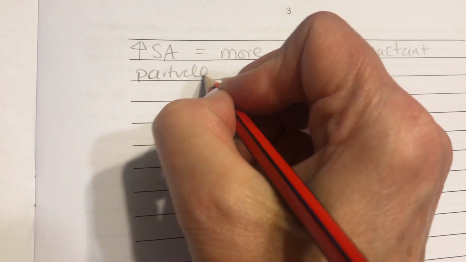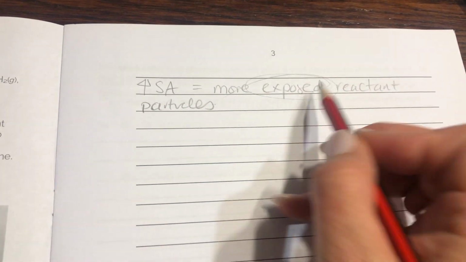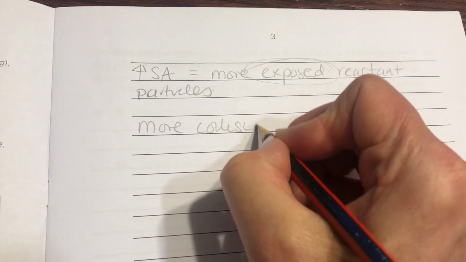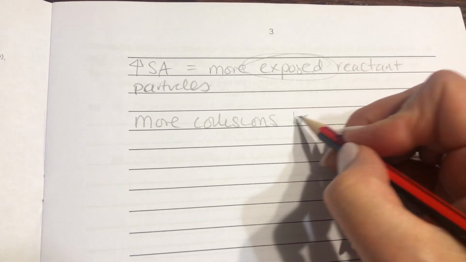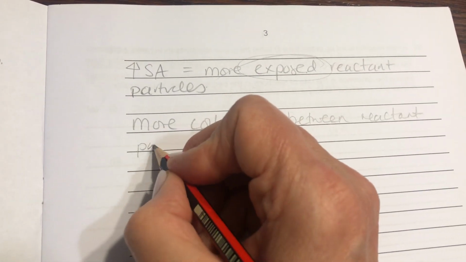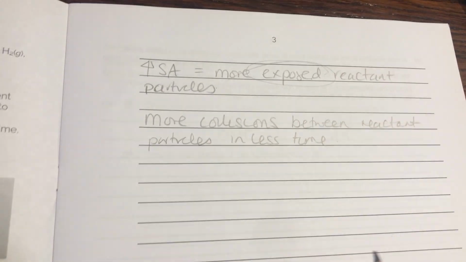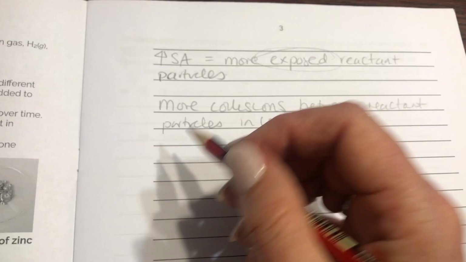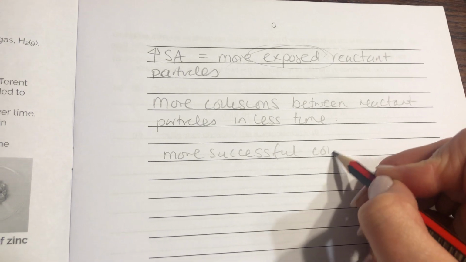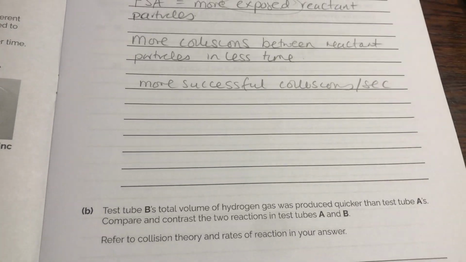Please try and talk about reactant particles, this word here is a key word. So if we have more exposed reactant particles, we are going to get more collisions between our reactant particles in less time. Right, so those collisions are going to happen quicker. So that key phrase that we like to put at the end is more successful collisions per second, or a higher frequency of successful collisions.